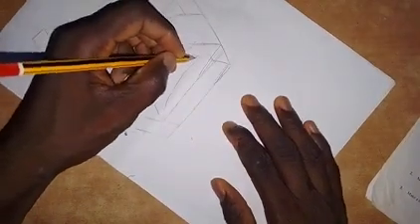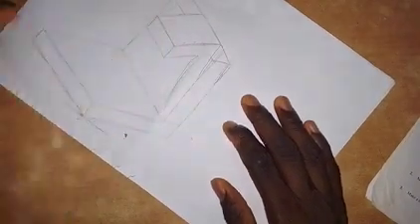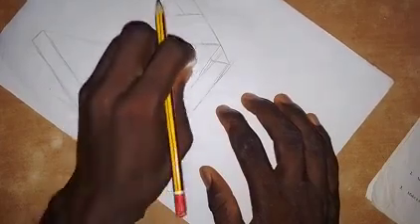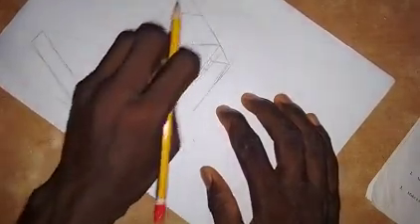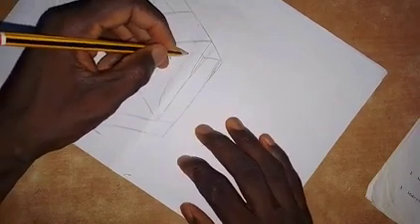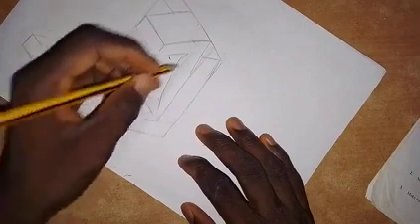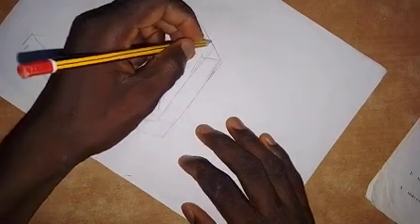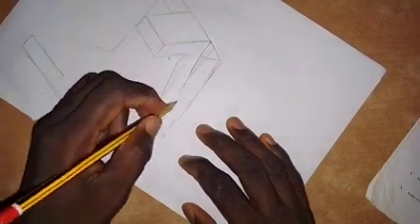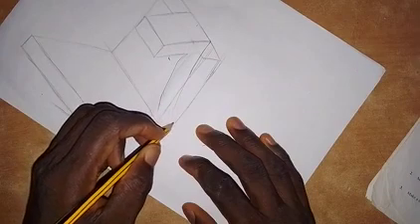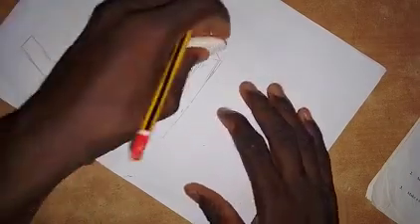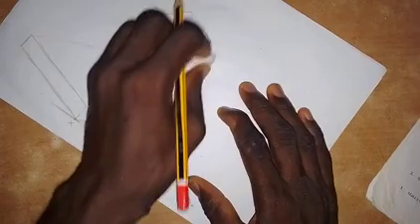So I will clean this. Then I will take this and bring it down here like this. So that curve has come out, so I can clean this one.